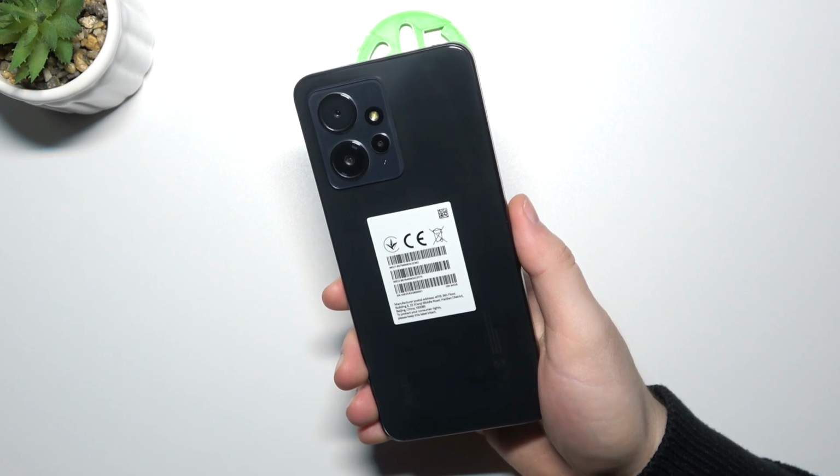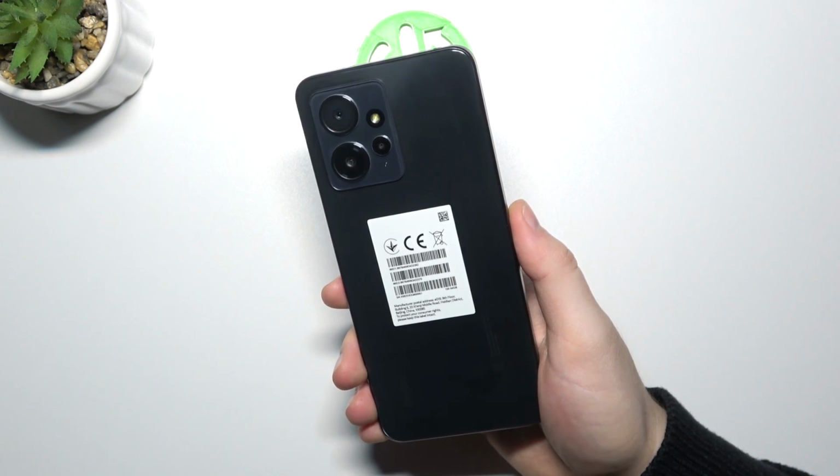Welcome. Today I am with the Redmi Note 12 and I'm gonna show you a few of the best camera tips and tricks on this device.